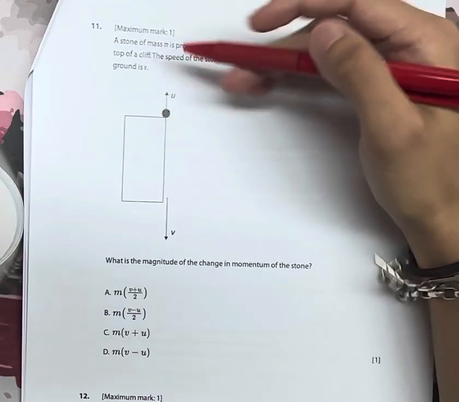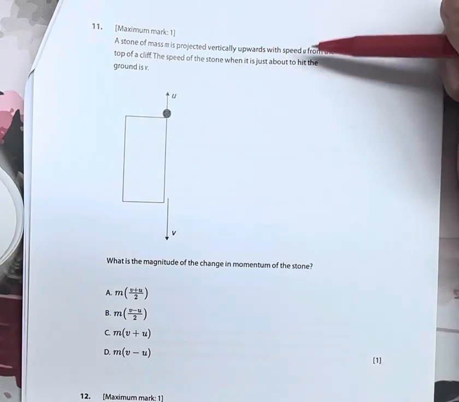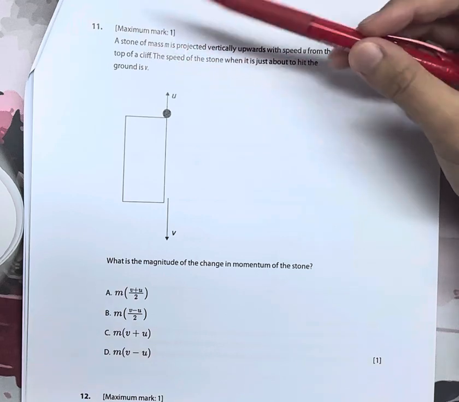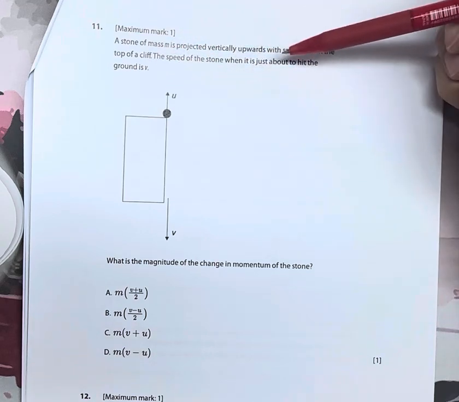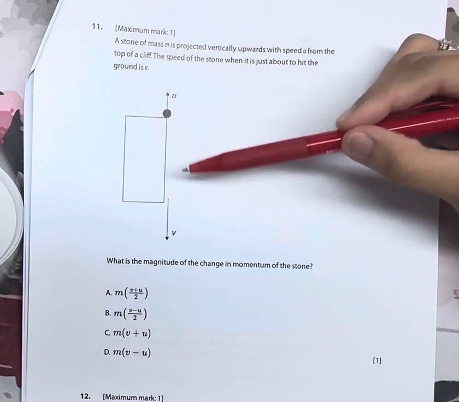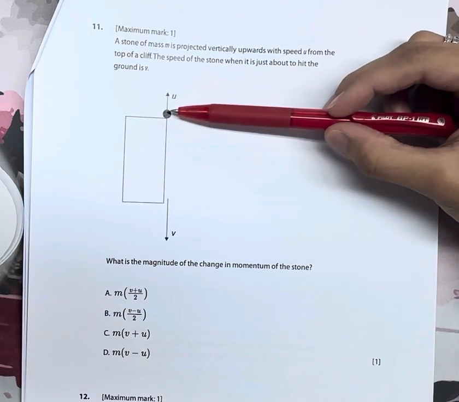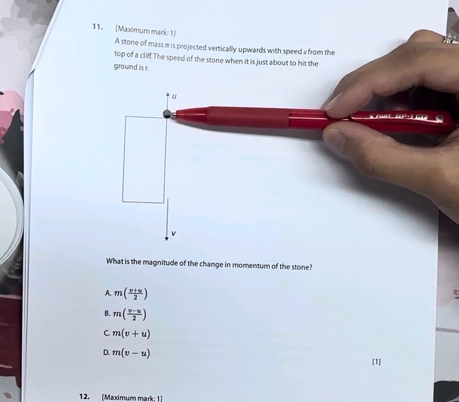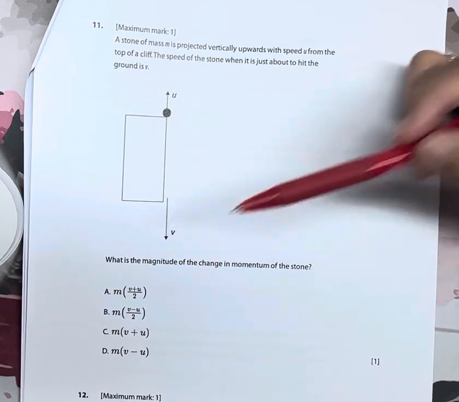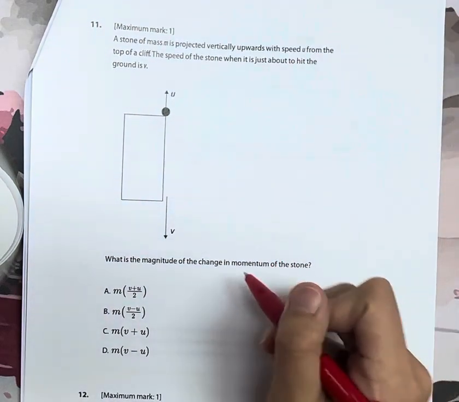A stone of mass m is projected vertically upwards with a speed u from the top of a cliff. The speed of the stone when it is just about to hit the ground is v. So you can see that here. Okay, this is the cliff, this is the stone. So the question is asking us, what is the magnitude of the change in momentum of the stone?